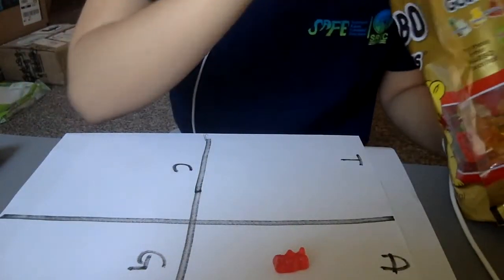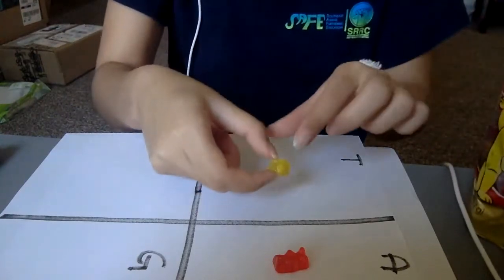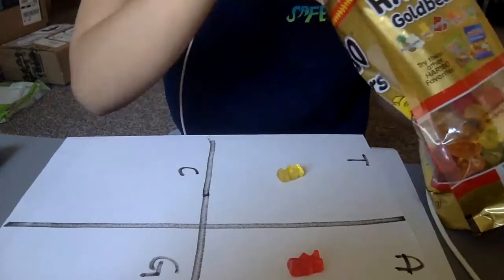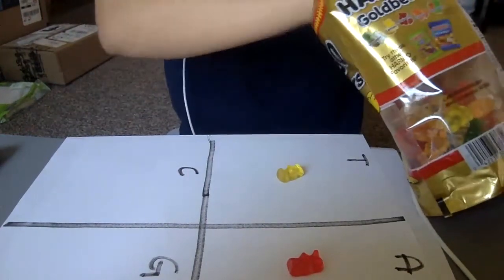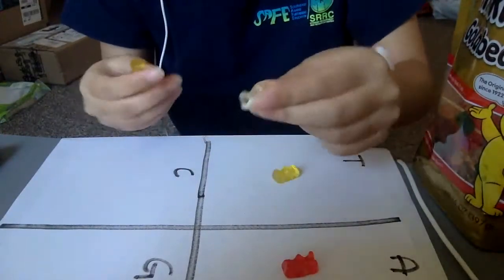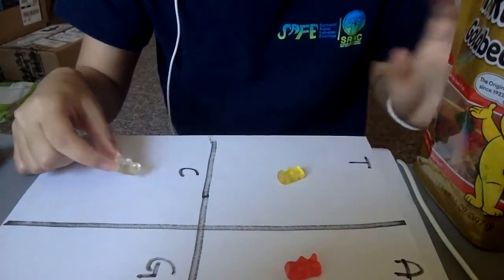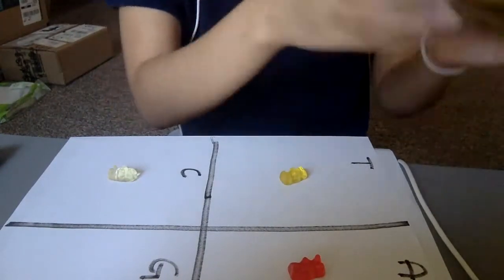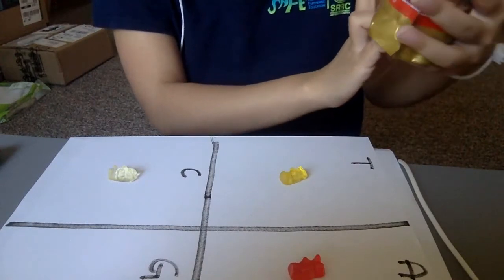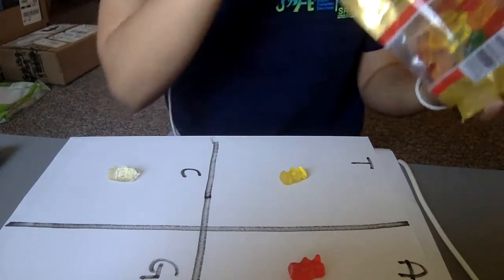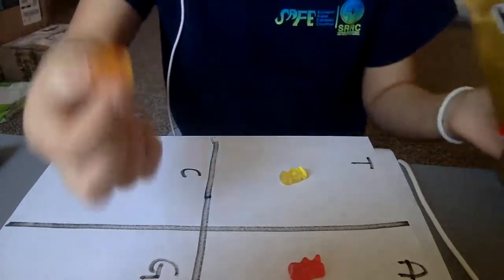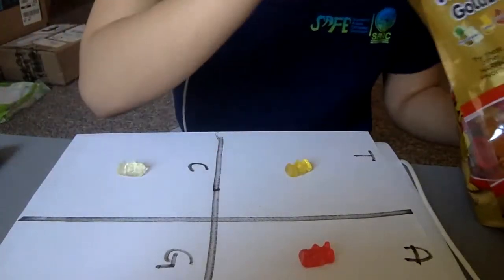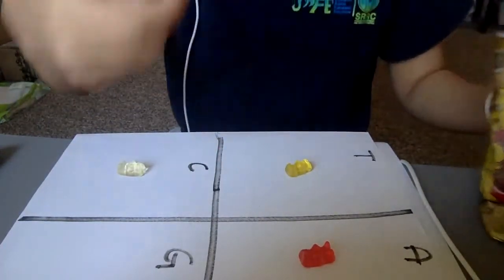Pick a color for thymine, and I'll make that yellow, and place it in my thymine box. I'm going to make clear cytosine and put it in my C box. And one more color. Let's use orange for guanine. Oh no, let's use green instead, I have not used green. Green will be guanine.